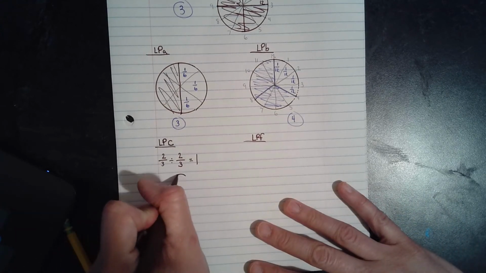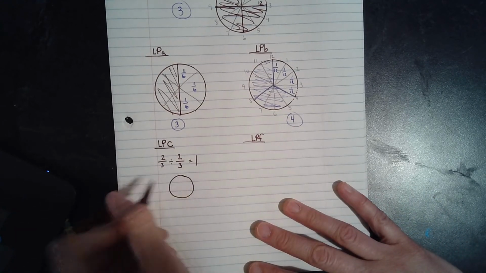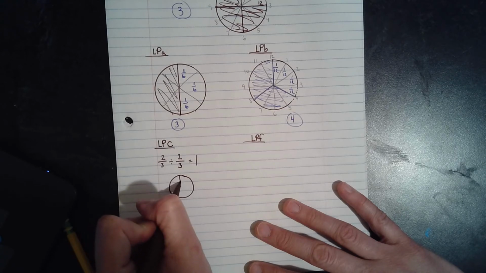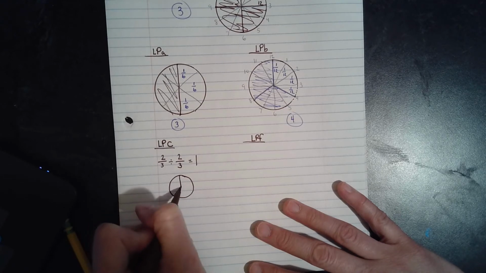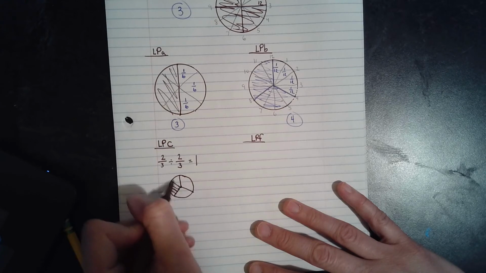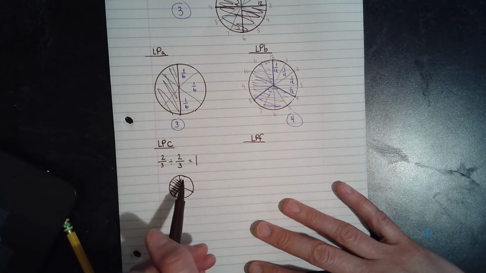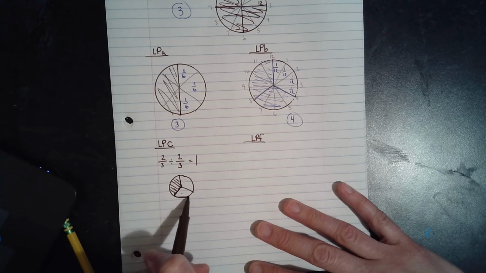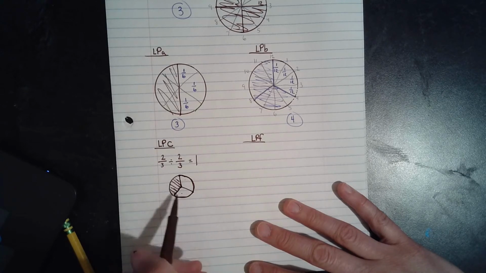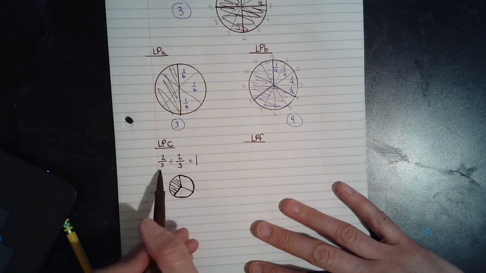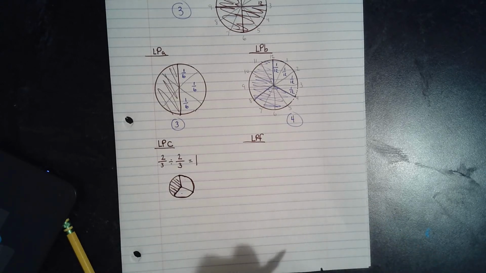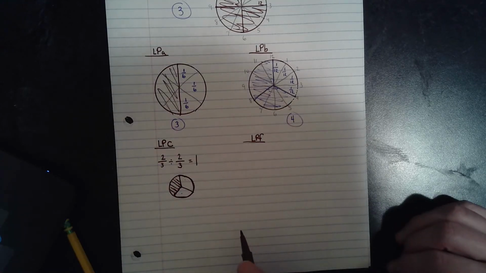I will just sketch it out for you real quick, just to show you. So how many 2/3 are there? Well, this piece is a 2/3 size piece, and there's only one of those pieces in that 2/3. So remember, any number divided by itself equals 1 whole, that includes fractions.